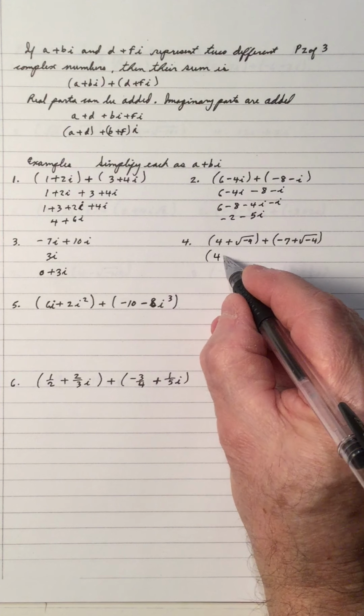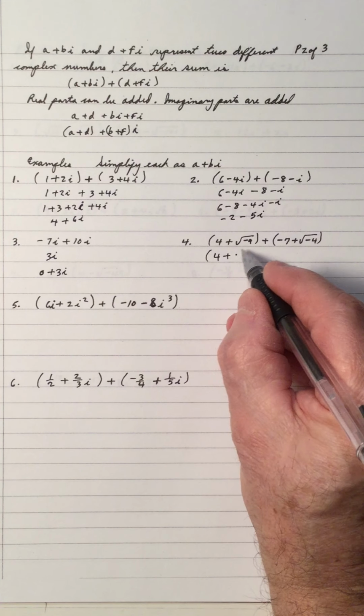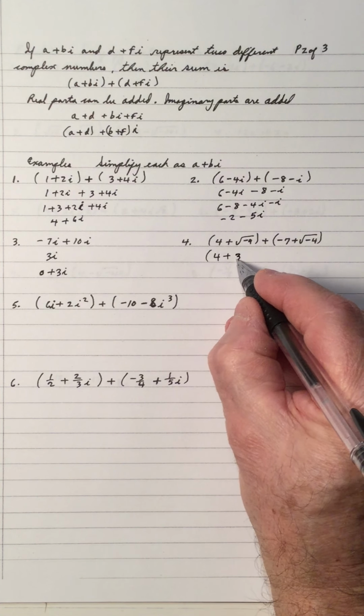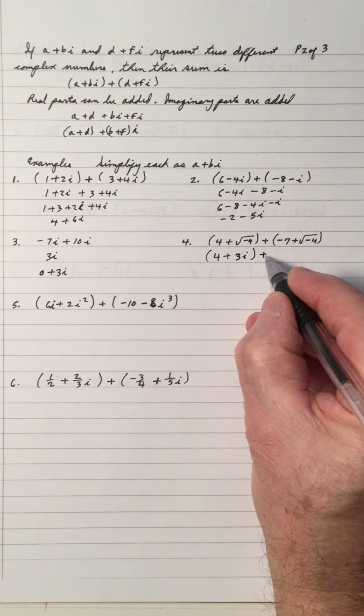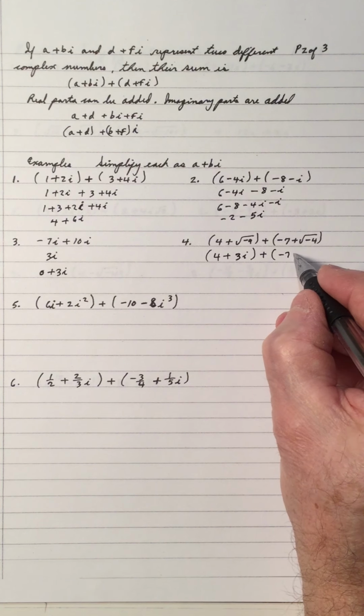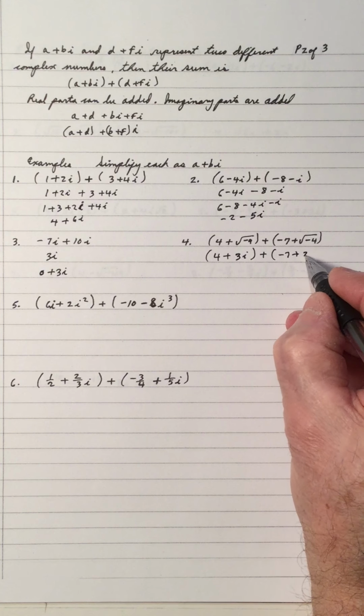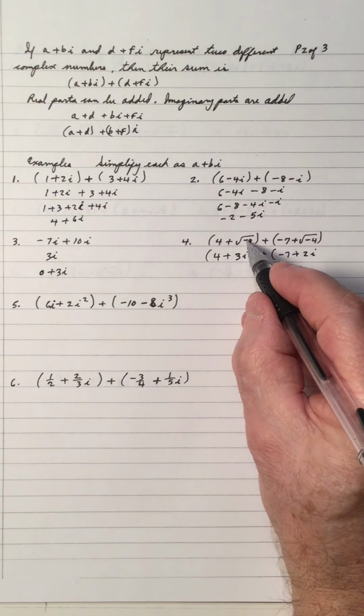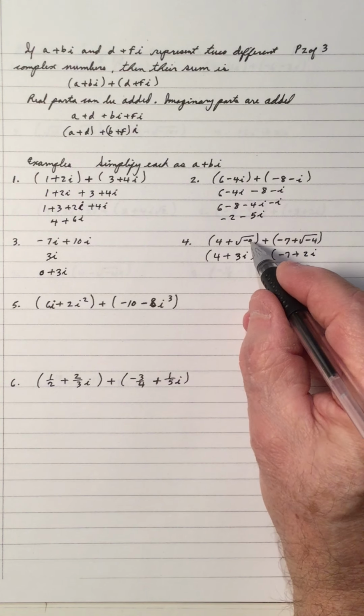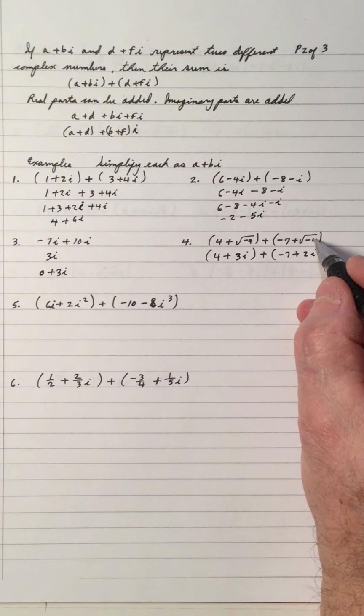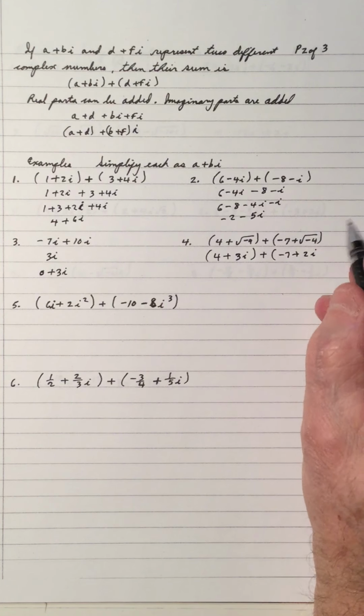And again here, now notice I have to simplify these first. The square root of negative 9 is 3i. The square root of a negative 4 is 2i. Remember, the square root of a negative number is an i. The square root of 9 is 3, but with an i. The square root of 4 is 2, but with an i, because it's a negative number.